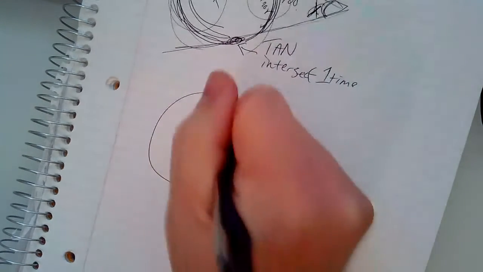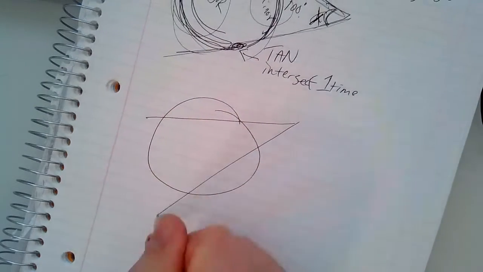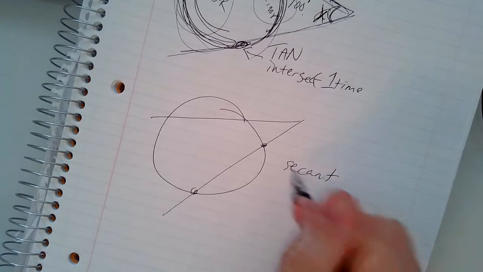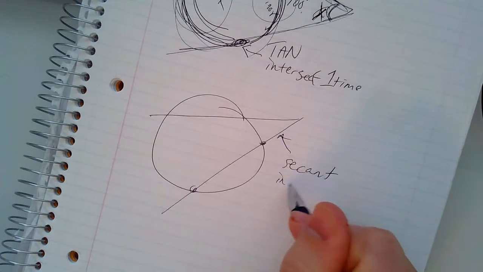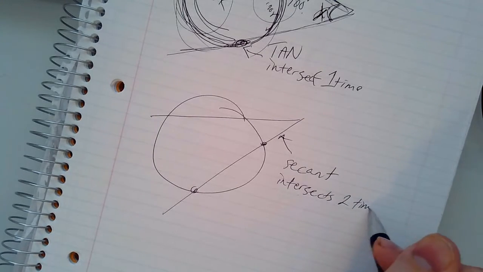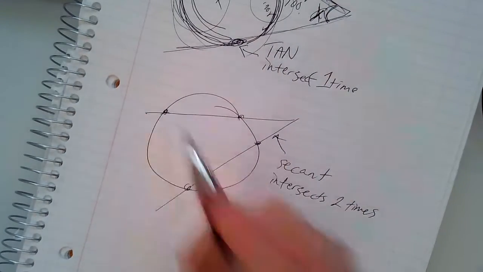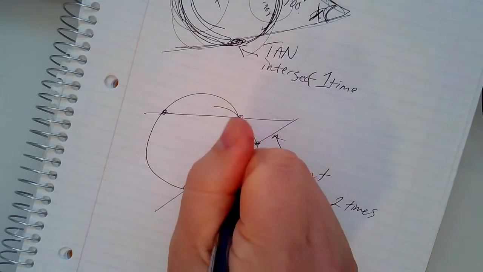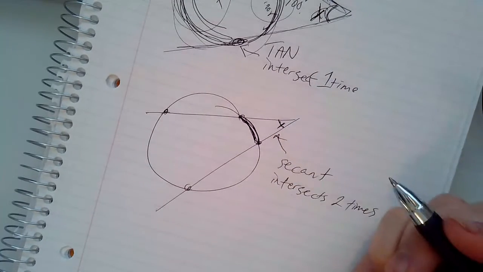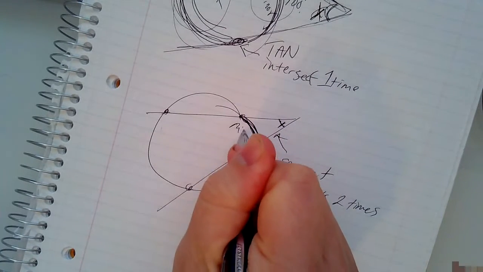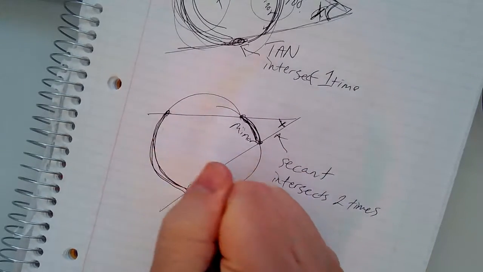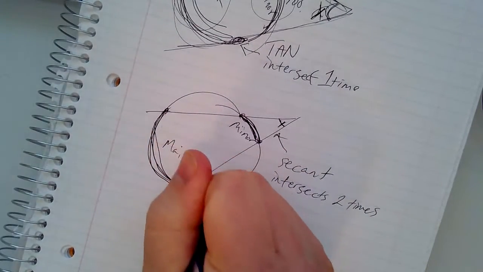If we have two secants, they intersect two times. That is a secant, and it intersects two times. This one is going to be the same scenario. We have a minor arc here, which is closest to the angle, and this is the major arc. It's furthest away from the angle.